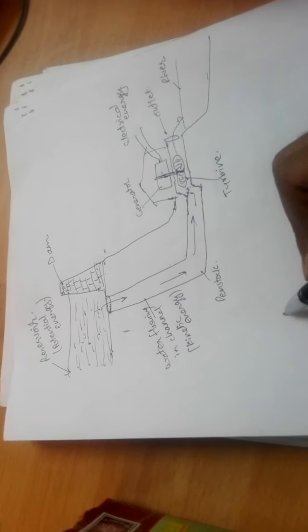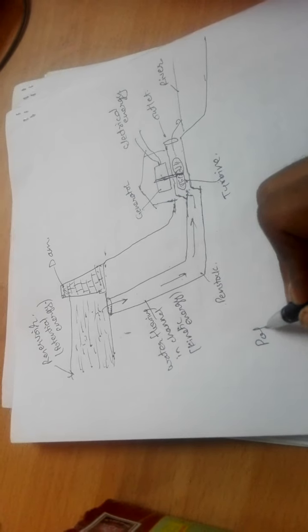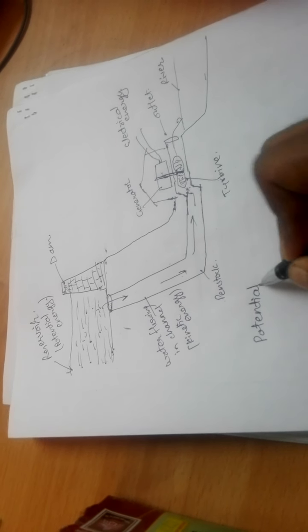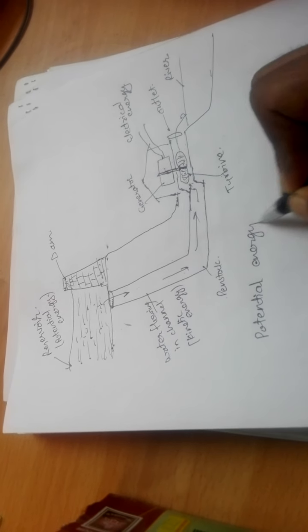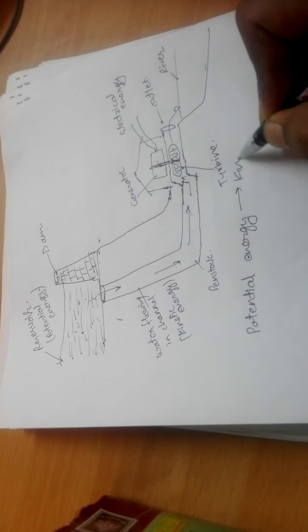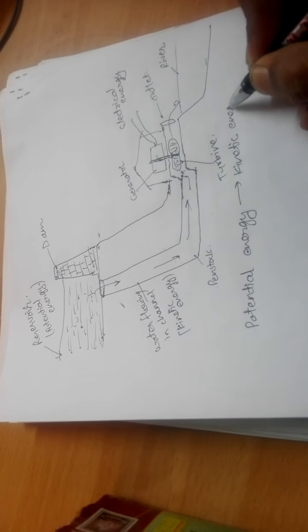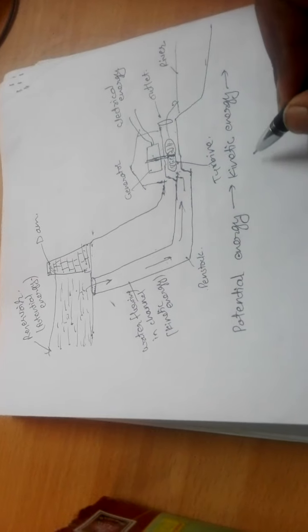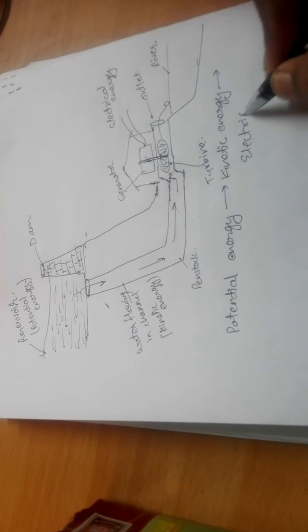Okay, sorry for the technical interruption. So energy transformation is happening here, like potential energy into kinetic energy into electrical energy.